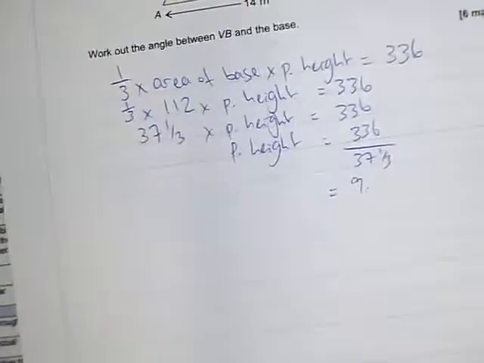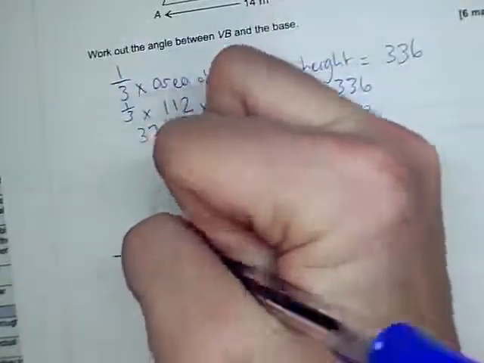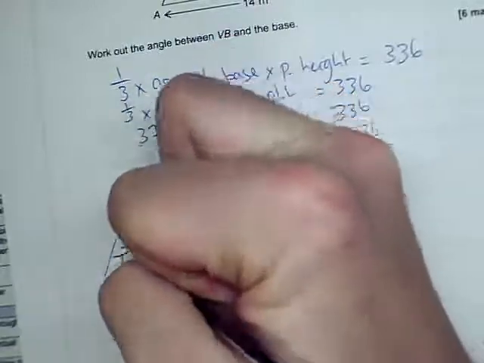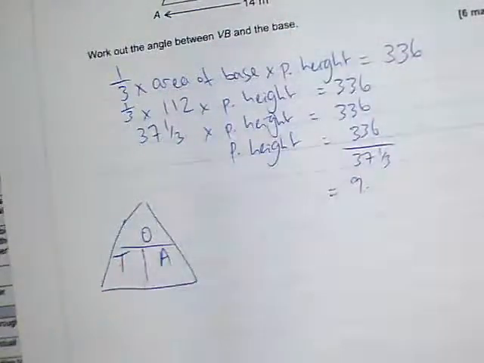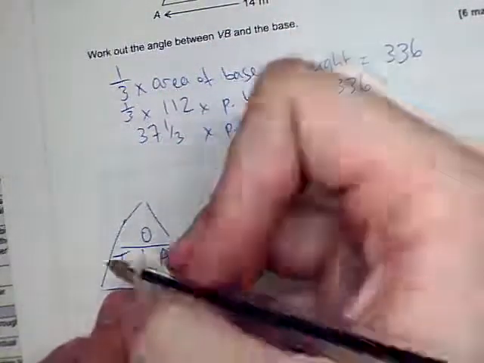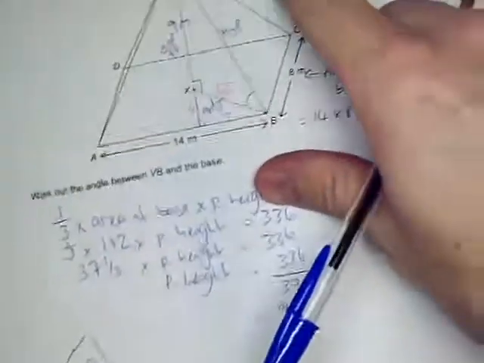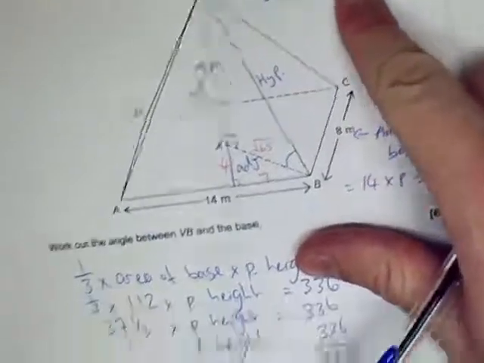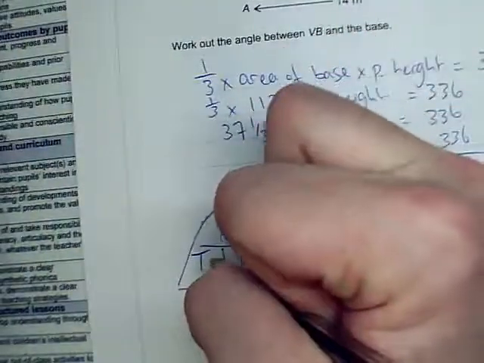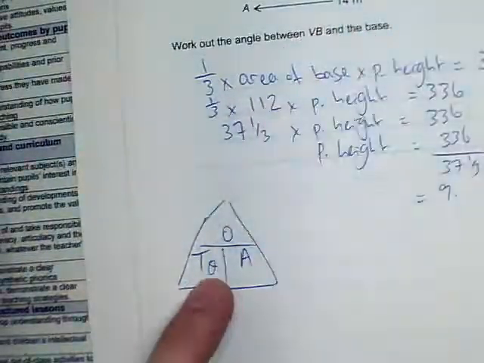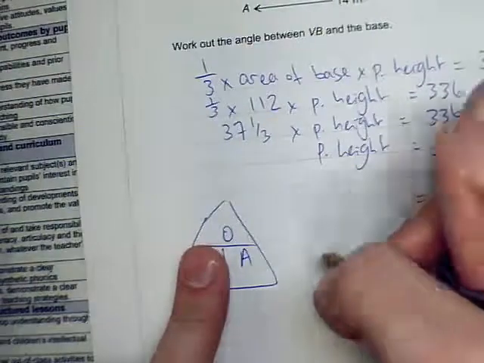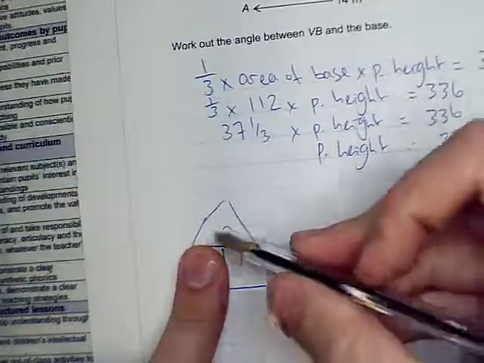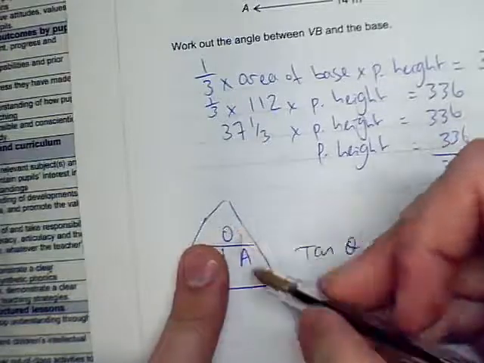Okay, so let's draw out our triangle for TOA. So TOA, really important that you write it out in this order, because if the letters are the other way around, it won't work. We need to remember that the S, C, and T for SOHCAH and TOA represents the angle. So I'm going to write tan of the angle, and I'm going to call that theta. Okay, so tan of the angle equals the opposite divided by the adjacent. So I always read top down.